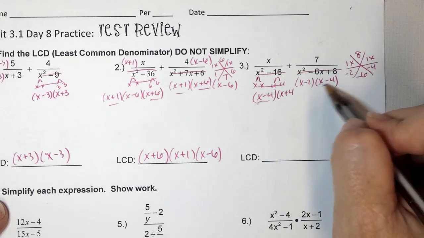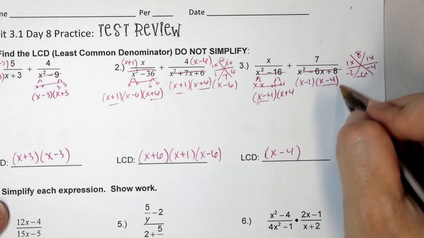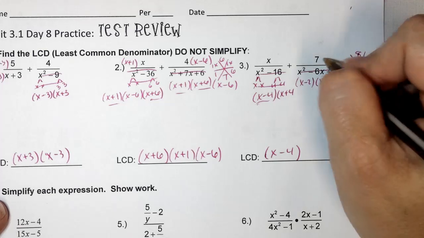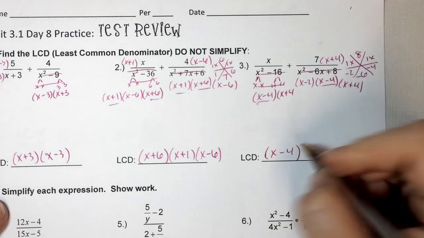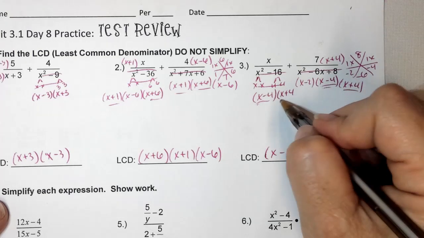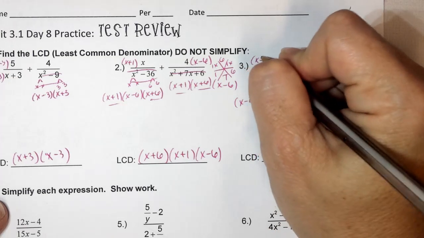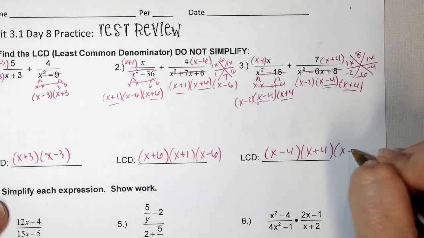Well, they both already have x minus 4. This one has an x plus 4, this one doesn't, but it needs it. So they both have an x plus 4 now. This one has an x minus 2, and this one doesn't, but it needs it. So there is my LCD.